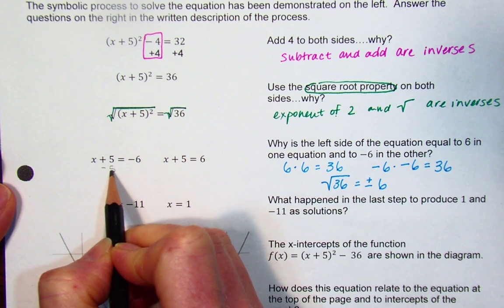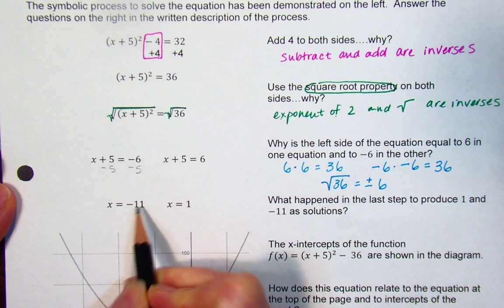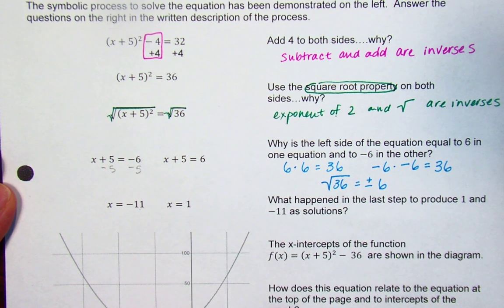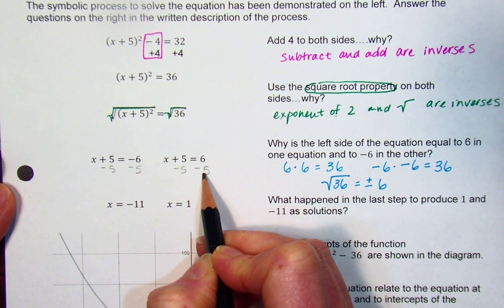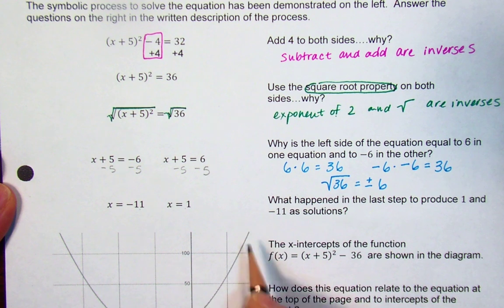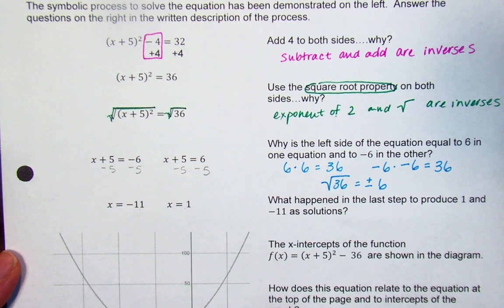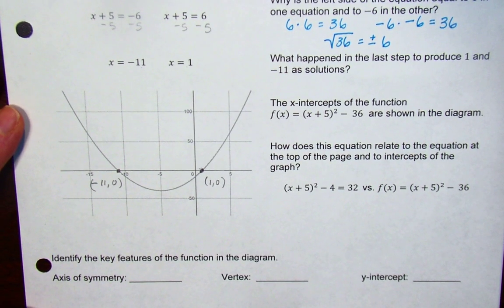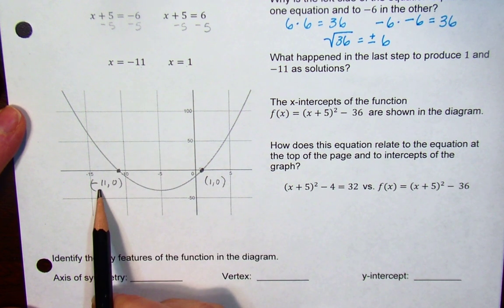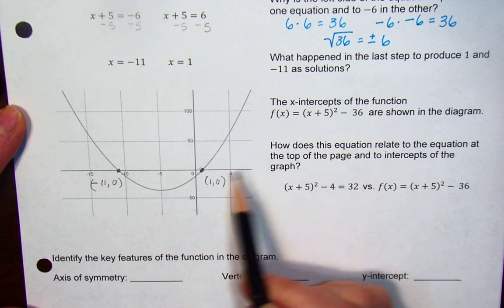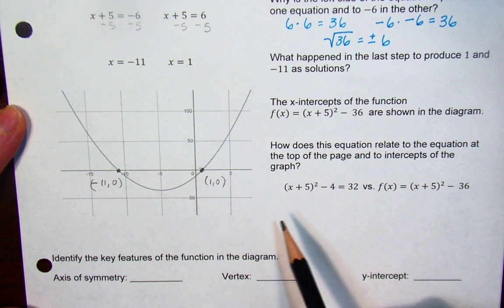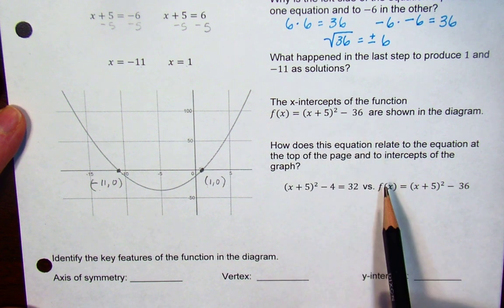We would just subtract 5 from both sides. That would give us -11. That makes sense in terms of this intercept. And then if we subtract 5 from both sides here, that would give us 1. That makes sense in terms of this intercept. It says the x-intercepts of the function, sorry about that, I know you couldn't see. -11 here, 1 here. The x-intercepts of this function are shown in the diagram. Yep, we got them.